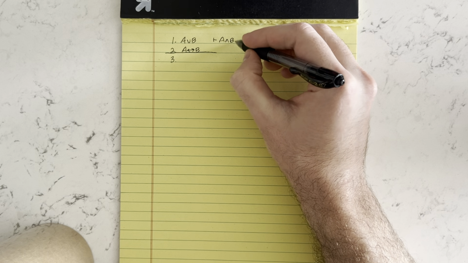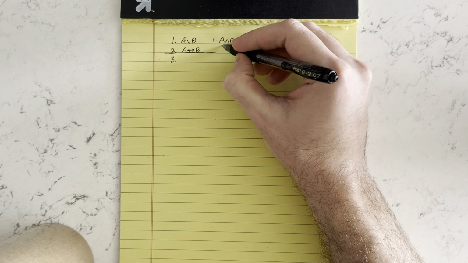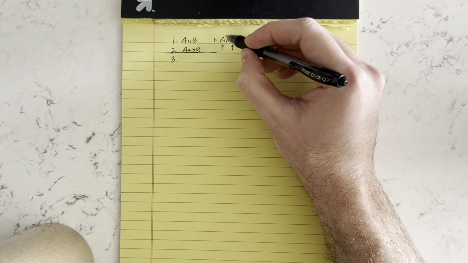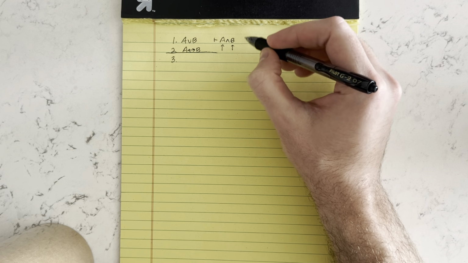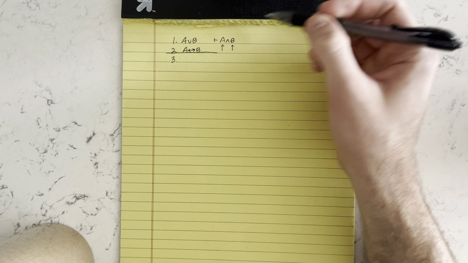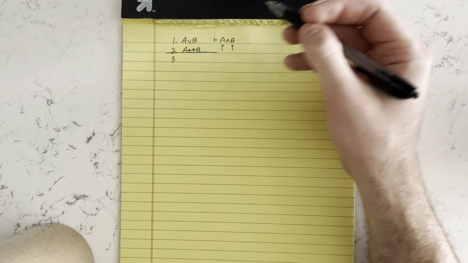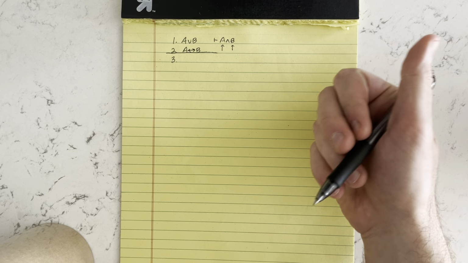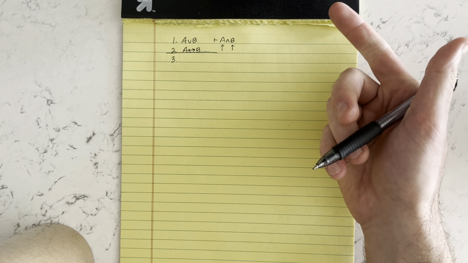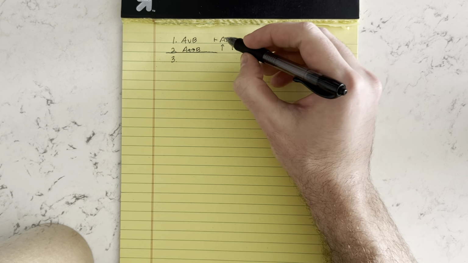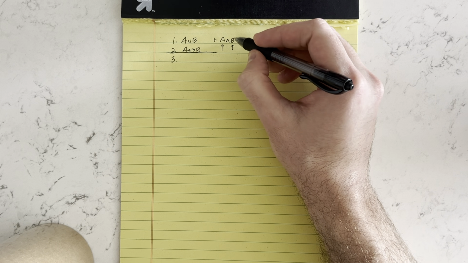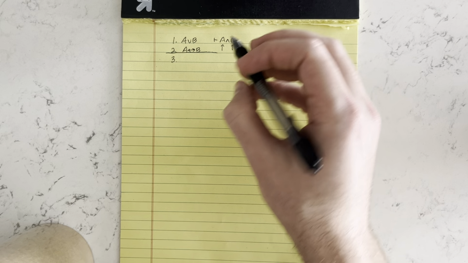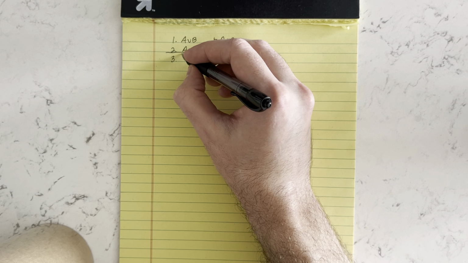If we're proving the sentence A and B, that means we should be able to prove each of these sentences separately, right? If I'm trying to prove that it's raining outside and my socks are wet, then I should be able to prove separately that it's raining outside and separately that my socks are wet. So I'm going to run a proof of A and B separately, okay? And here's how I'm going to do that.